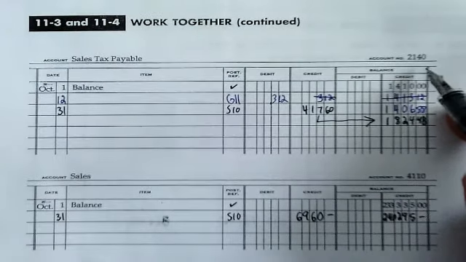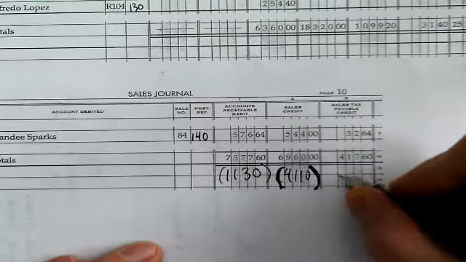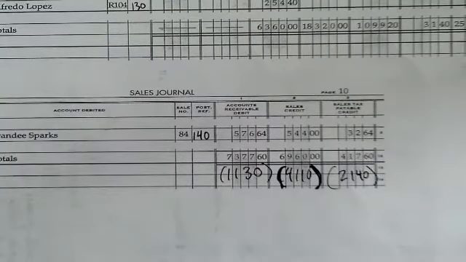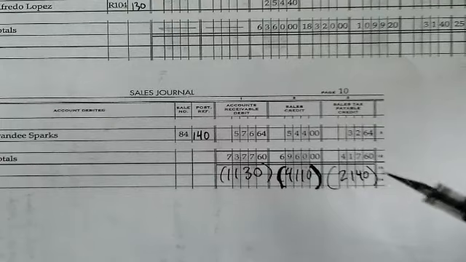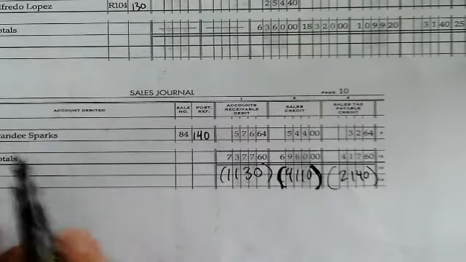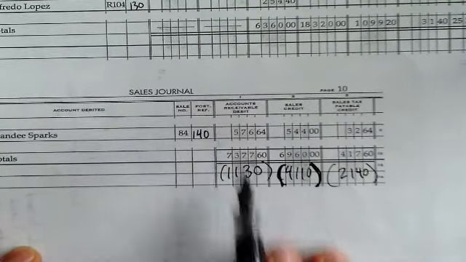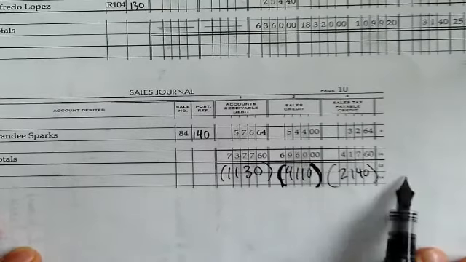The ledger number is 2140. So that goes right under here, 2140. And this would then signify to you, the accountant, that this special journal has been posted in full. So when we're posting individual customer ledgers, we put the post reference number here. When we're doing the totals at the end of the month, we're putting them down here.